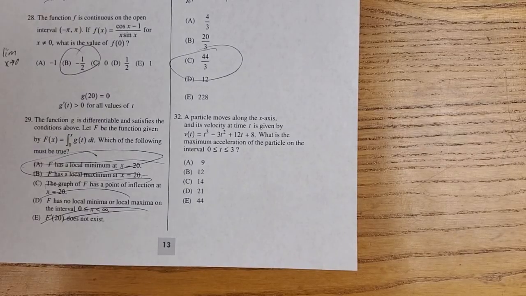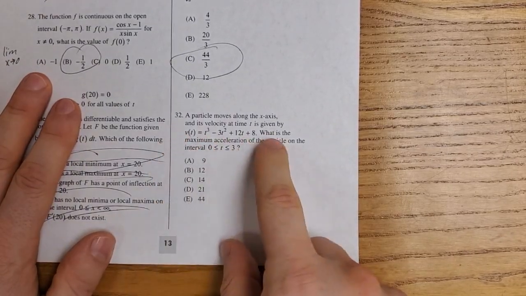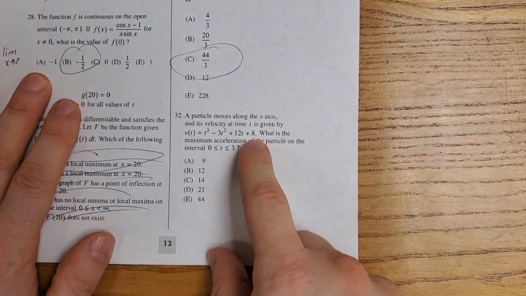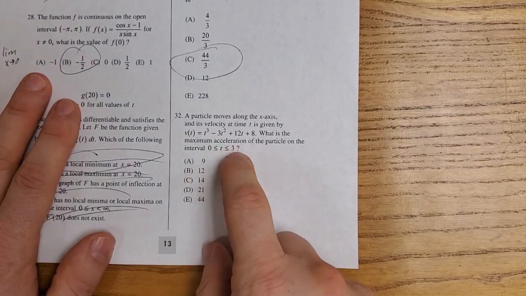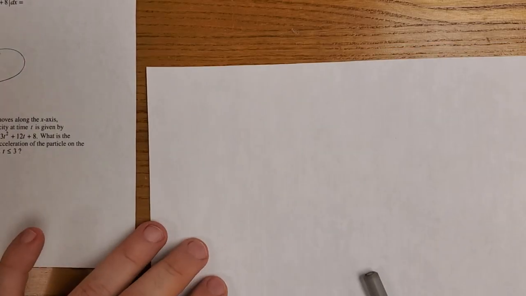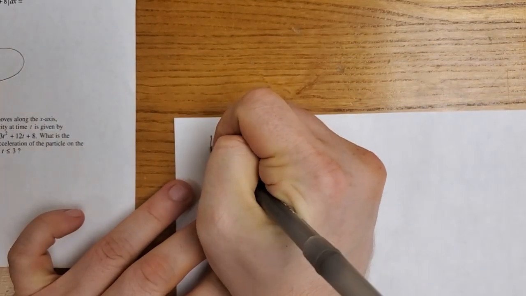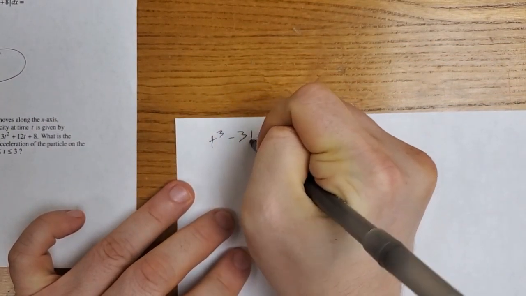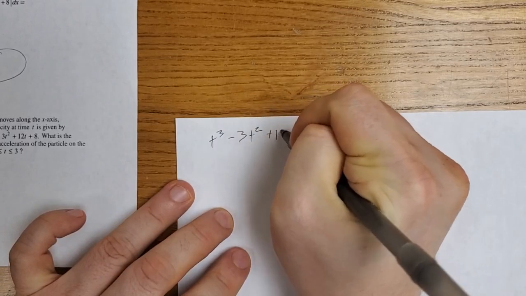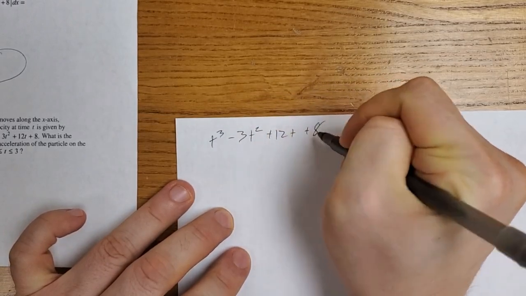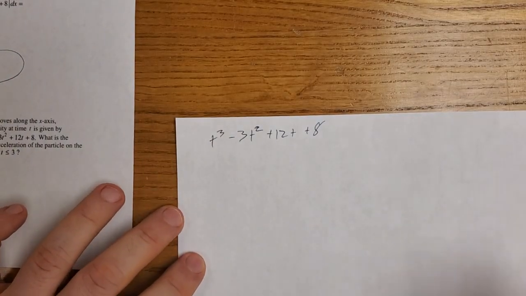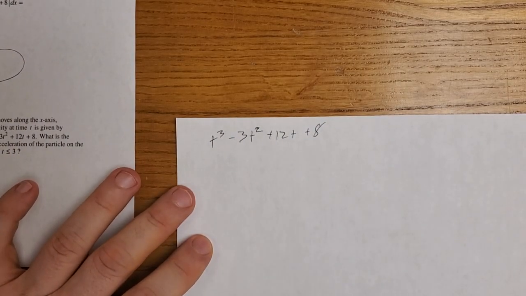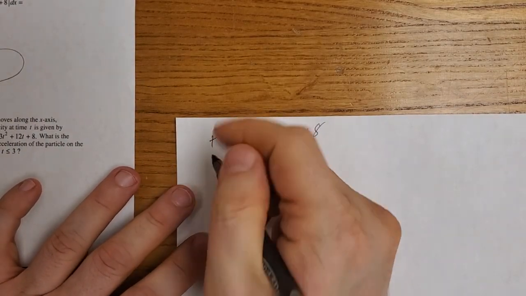So it's basically telling us that here is the equation that's already the first derivative, and we want to know about the acceleration being the second derivative. So what is the derivative of this 12t plus 8? Make sure I copy it down right. So we're just going to do the derivative of this really quick, simple power rule type stuff.